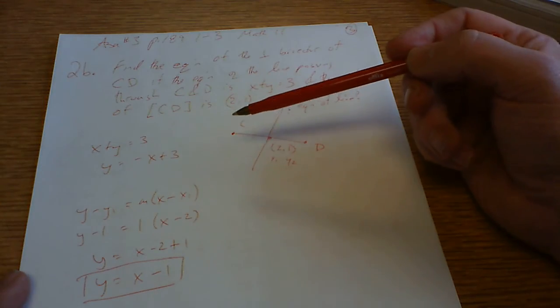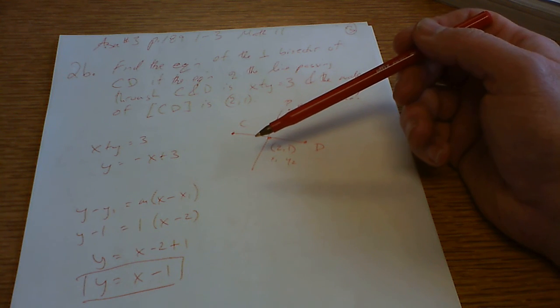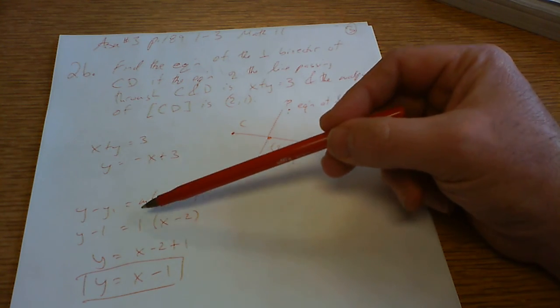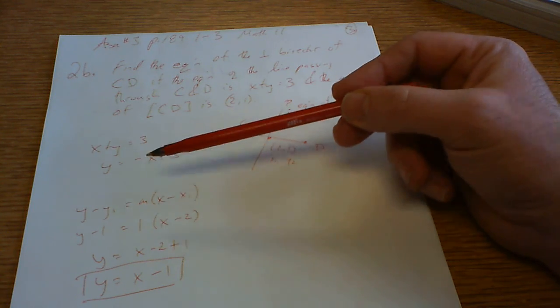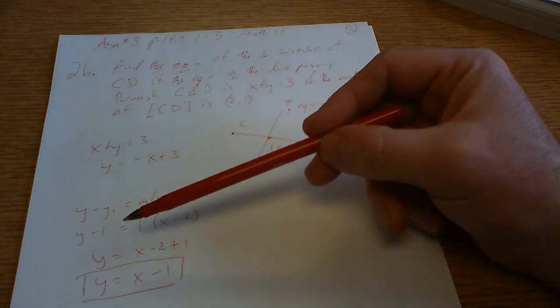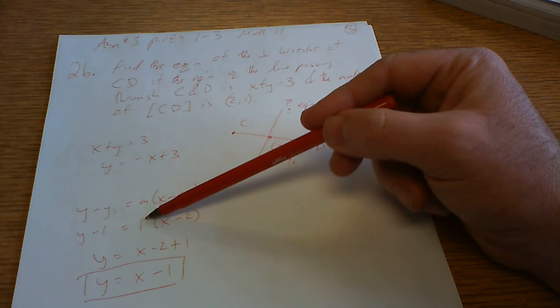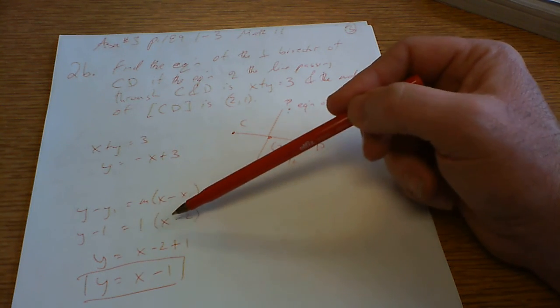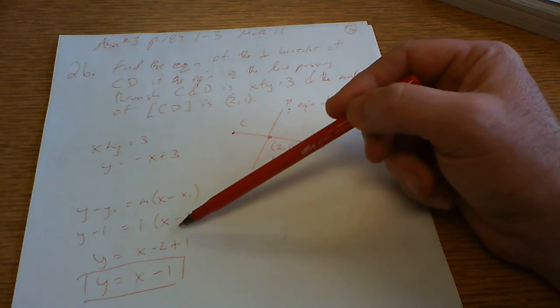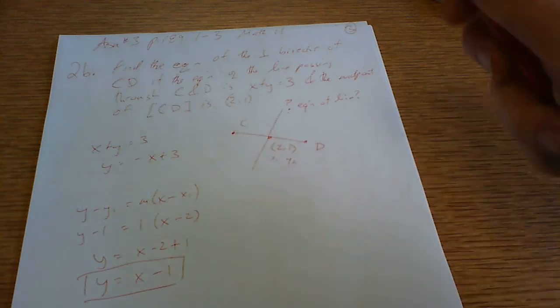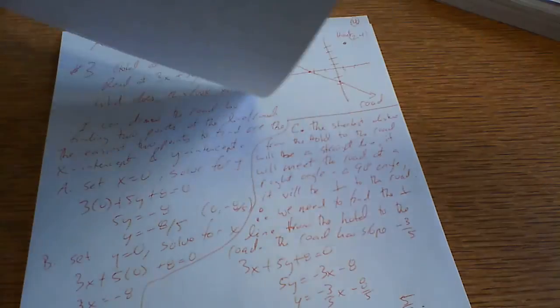So there we go. And remember that two lines that are perpendicular to one another, if you multiply the slopes together, they equal negative 1. So 1 times negative 1 is negative 1. Okay, and then I just solved for y here. This just becomes 1 times x, 1 times negative 2, which is just x minus 2. And then I added 1, negative 2 plus 1. Boom, there we go.